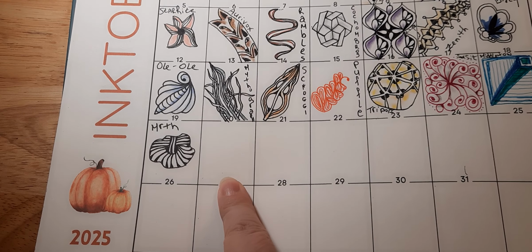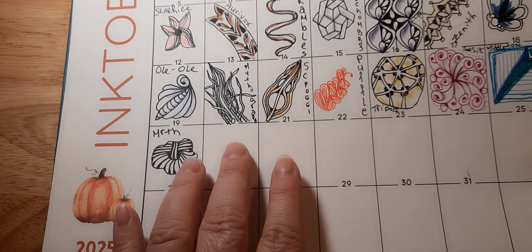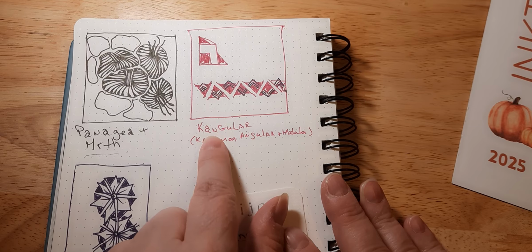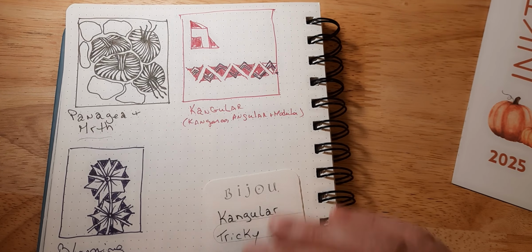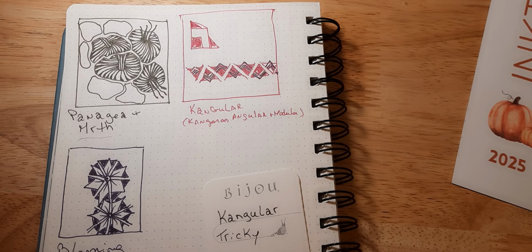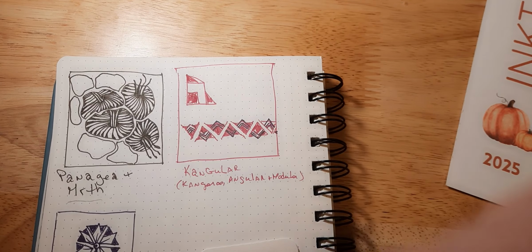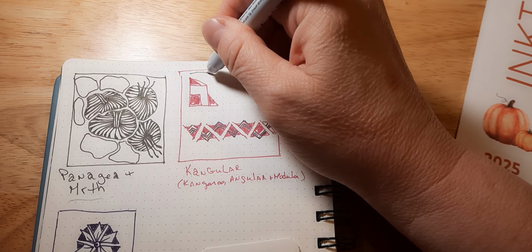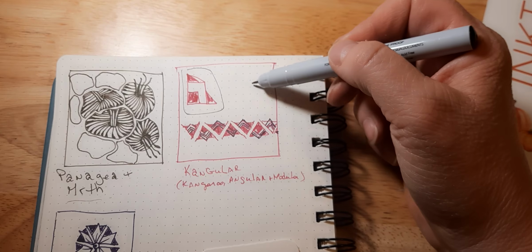I am following along with the Inktober Zentangle challenge, and today's Zentangle is called Kangular, and it's a combination of the words kangaroo, angular, and modular. So this itself is the piece, and then you can keep adding to it.